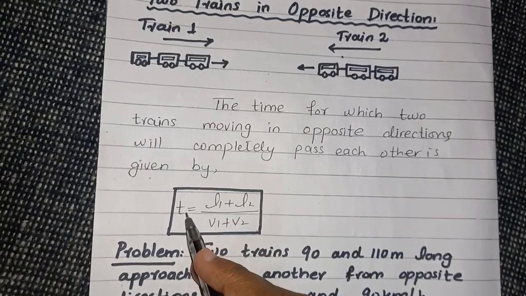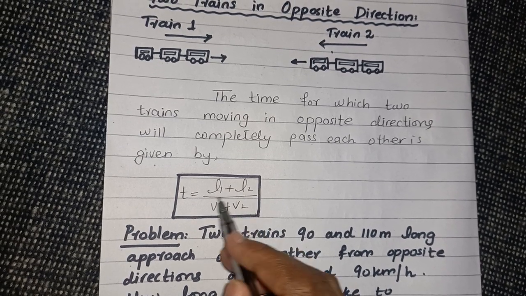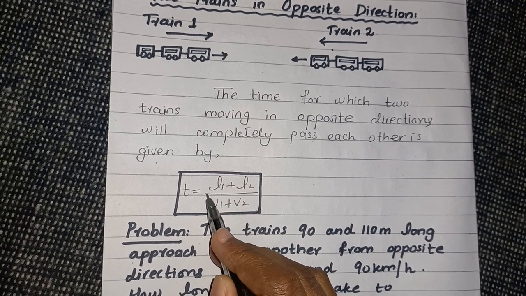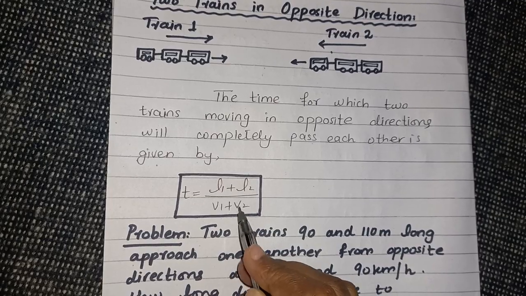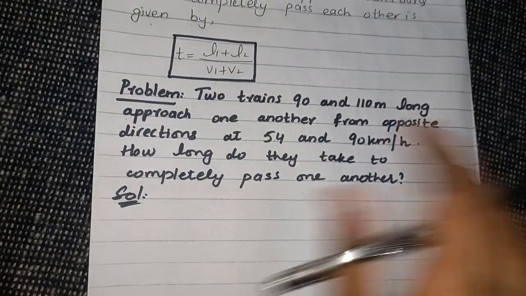So its formula is given by: we have to add the lengths of the two trains and divide it by the relative speed of both. Okay, now let's see a particular example.